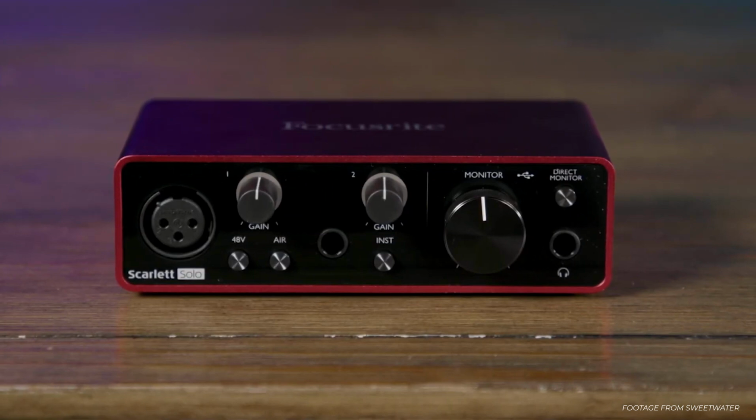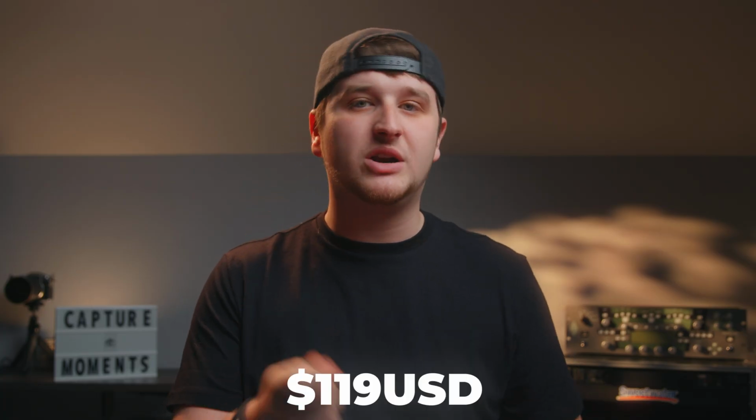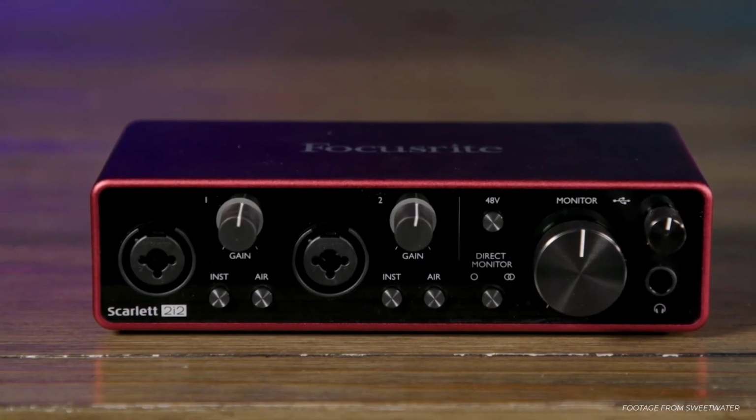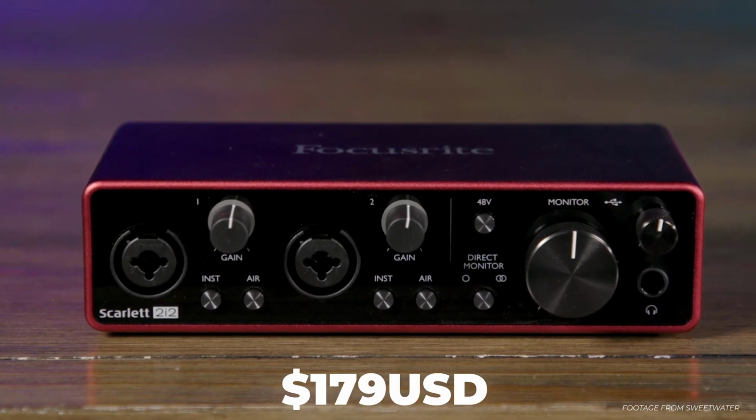Now in the industry, Behringer isn't known for having the most quality of products, but it is a great cost-effective option. Going up in price a little bit, but probably my biggest brand recommendation would be the Focusrite Scarlett line. The Focusrite Scarlett Solo has 1 XLR input and a 1/4 inch input, and that goes for $119. The Scarlett 2i2 is a little bit bigger and it has 2 combo jacks, so 2 XLRs or 2 quarters or any combination of those, and that one goes for $179. And the 2i2 is actually my first audio interface.